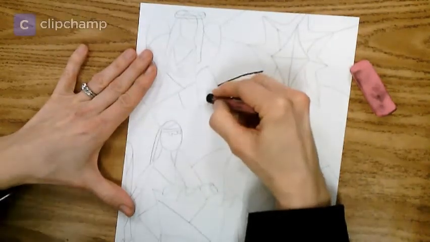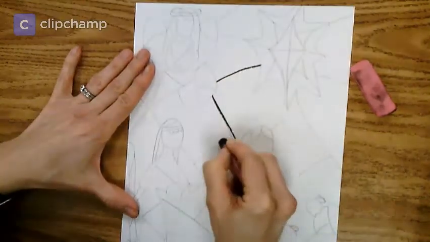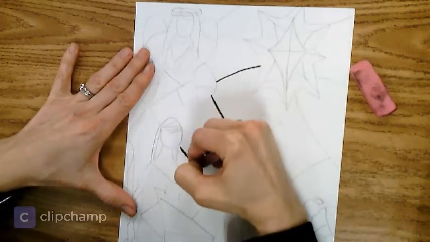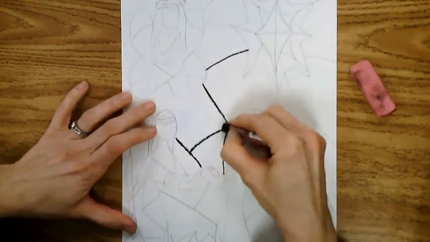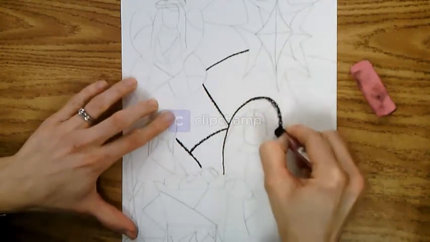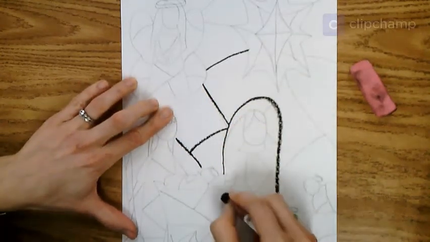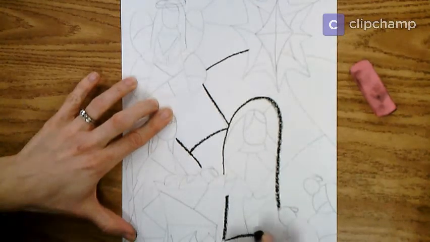And one of the things I like about the oil pastel is that it's super dark and a nice, rich color, but it is a little harder because it's thicker, so it's harder to trace these lines. But you can see they look really nice. Okay.